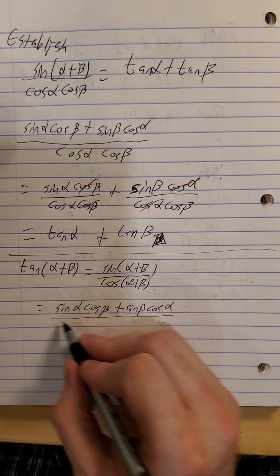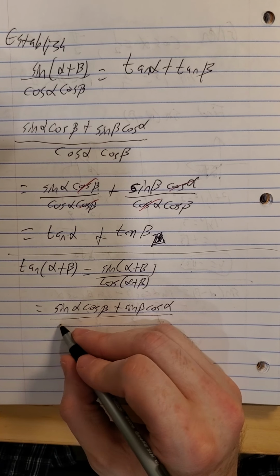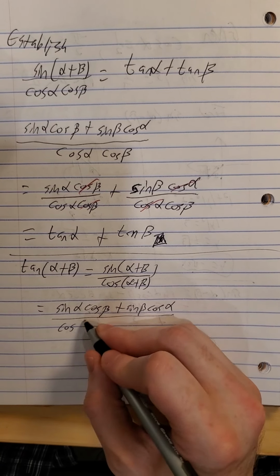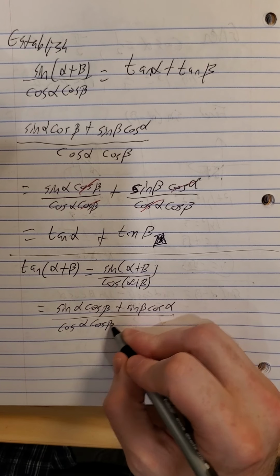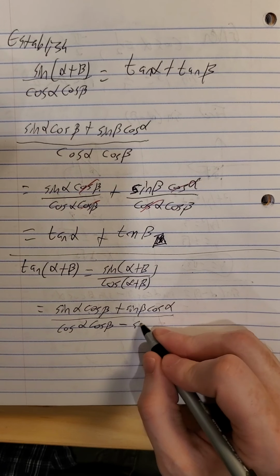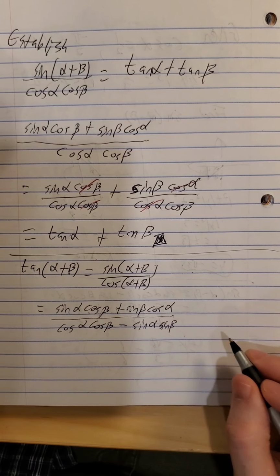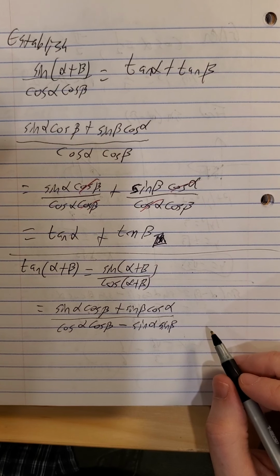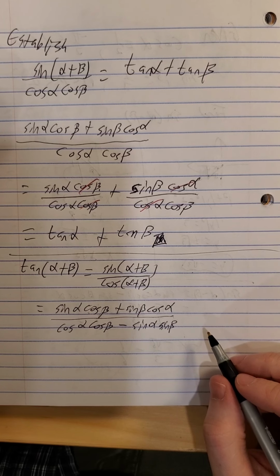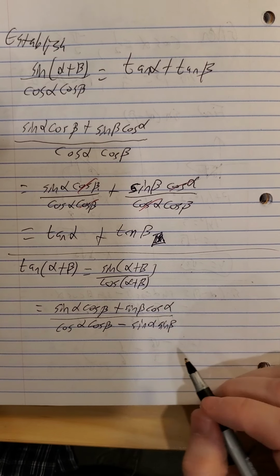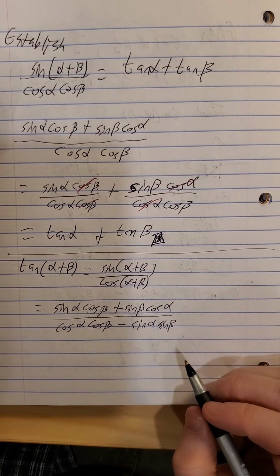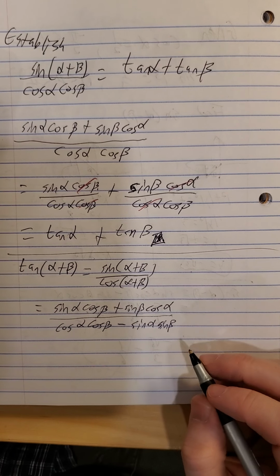We can expand that denominator as well. So cosine A, cosine B, flip the sign, sine A, sine B. So this next part we use a little mathematical sleight of hand.